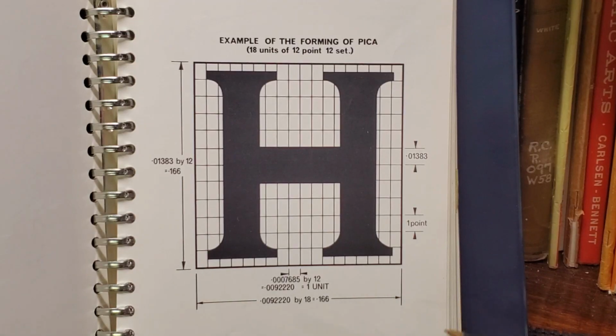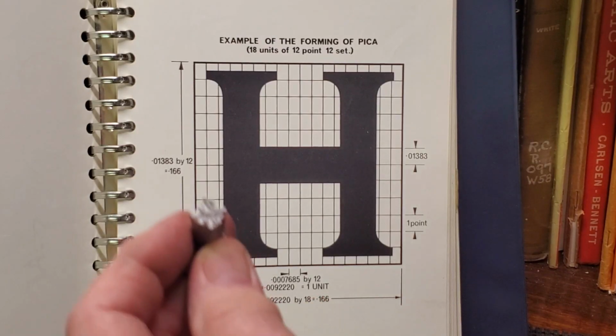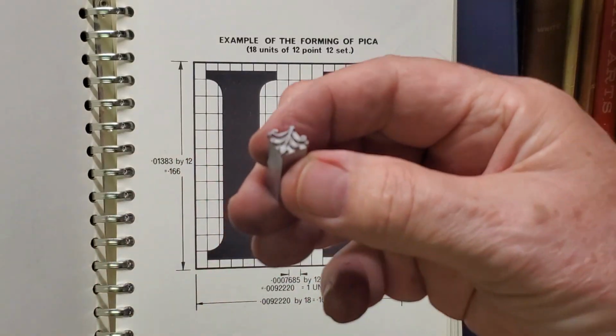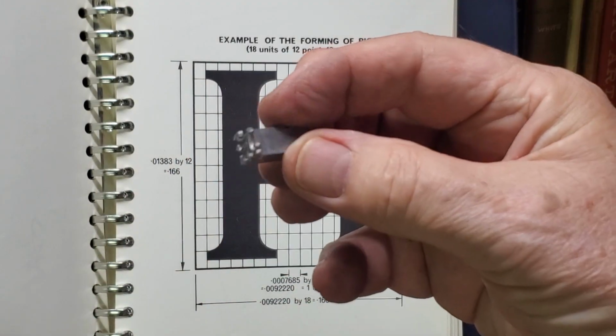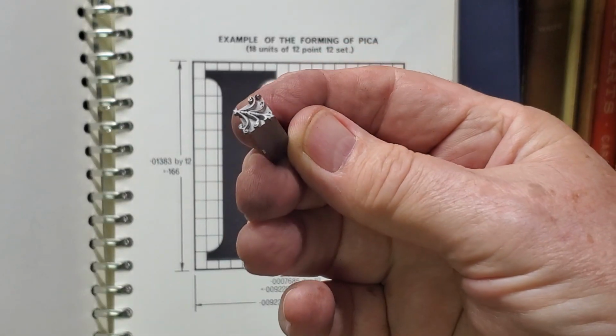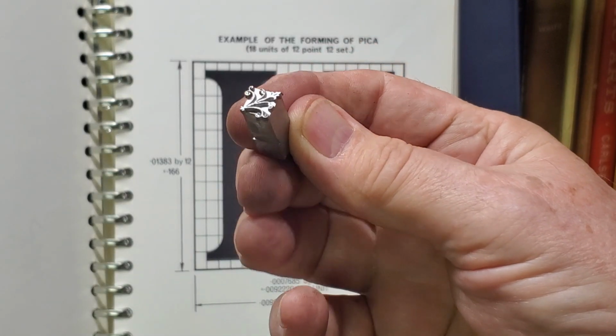On the monotype, the set width is not tied to the matrix, it's tied to the way the mold is set. And therefore you can have weird things like this thing right here. There's a piece of type, 24-point body, but the character actually cast is a 36-point character.